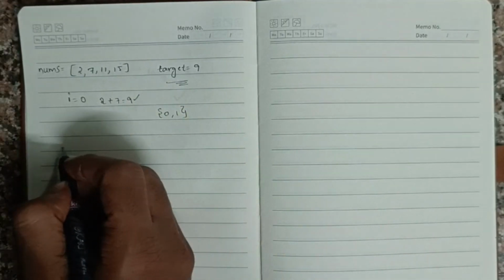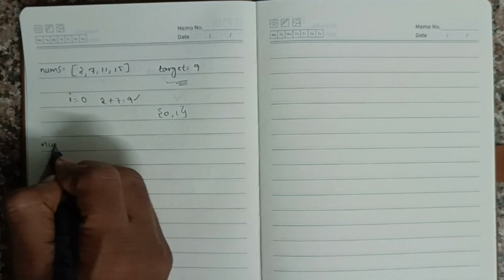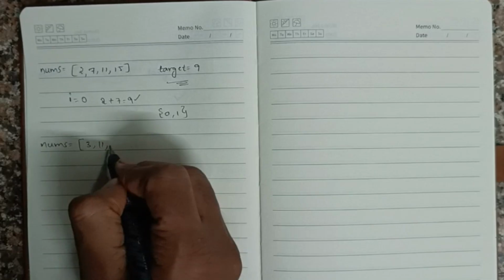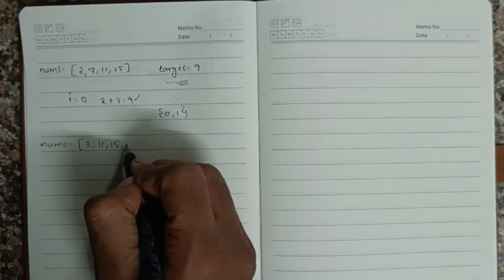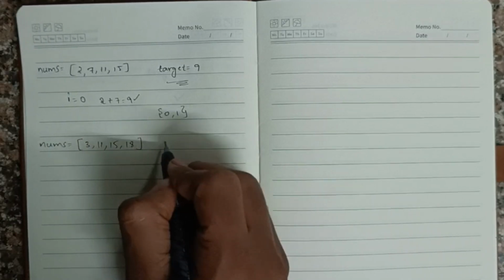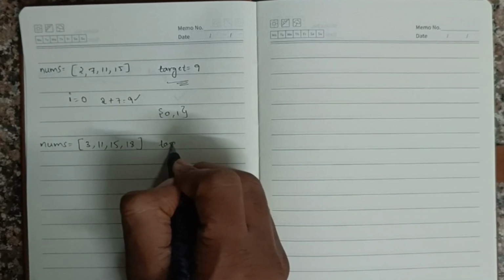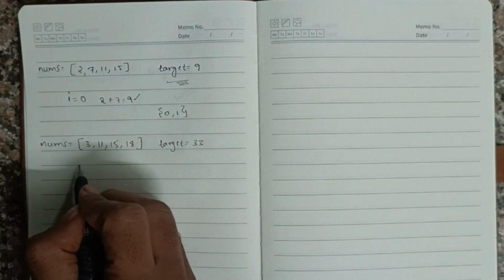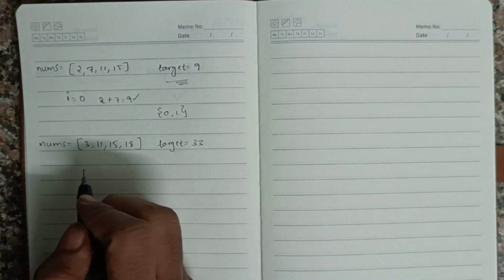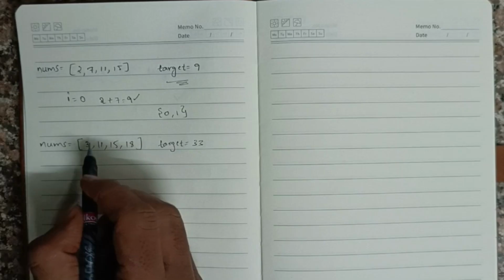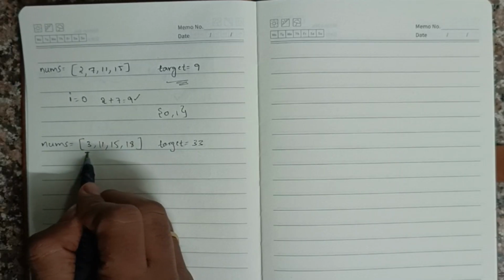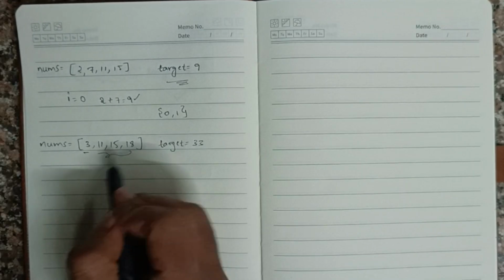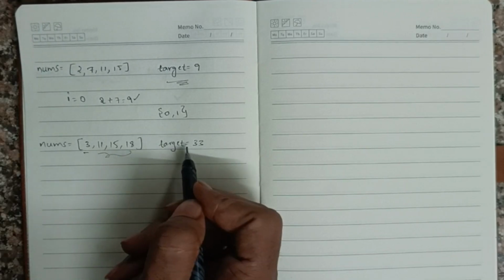Let's take one more test case. nums is equal to 3, 11, 15, 18, and the target here is 33. In the brute force approach, we take the first element and add it with the other elements step by step until we get the target sum.